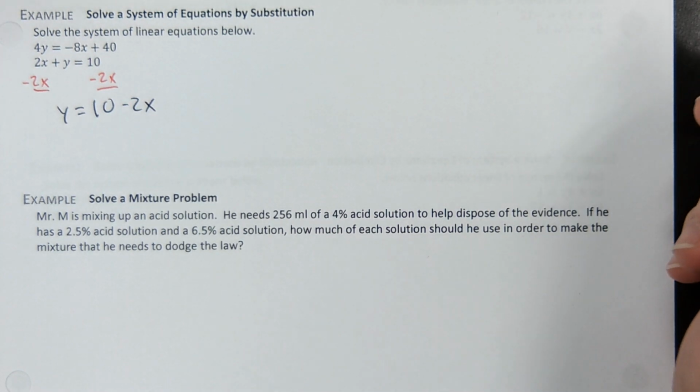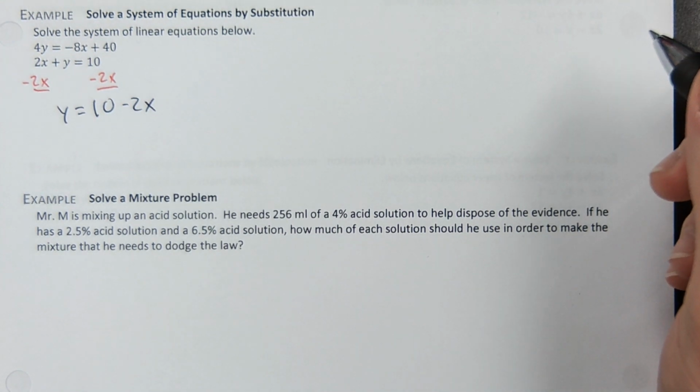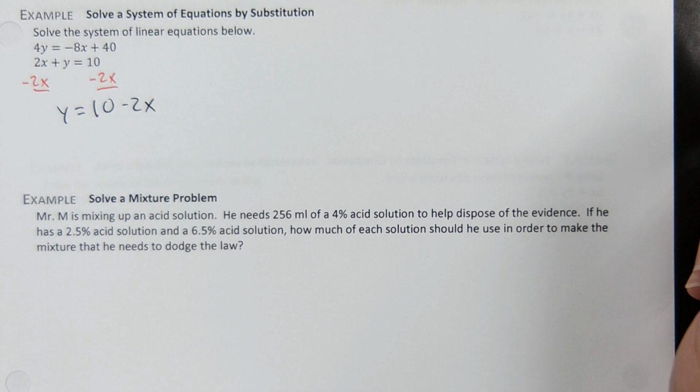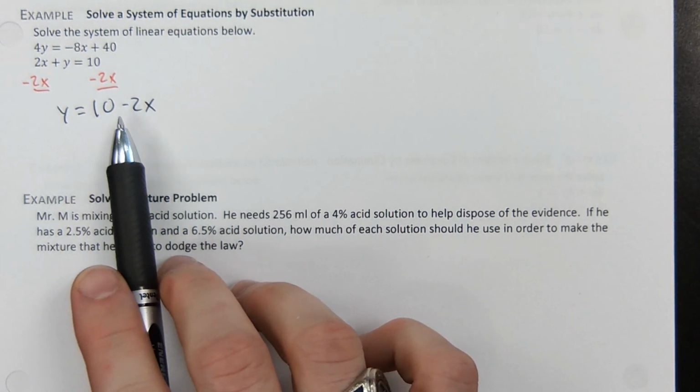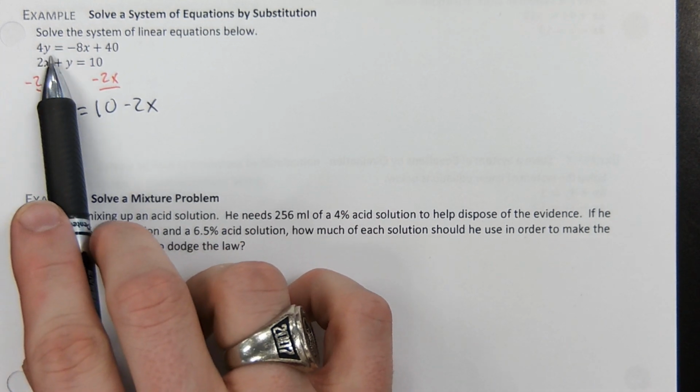If you want to say negative 2x plus 10, you can. It doesn't make a difference. It's not a big deal. But we're going to do the same thing we did for the last two examples, which is take the expression for y, and we're going to drop it in right there.